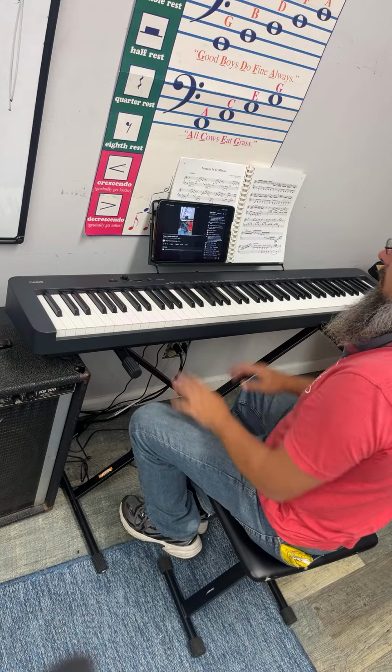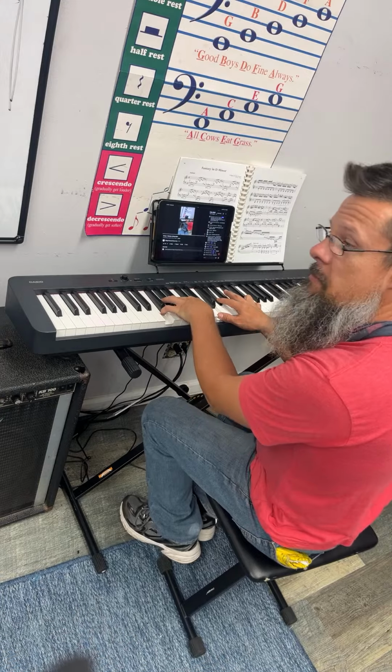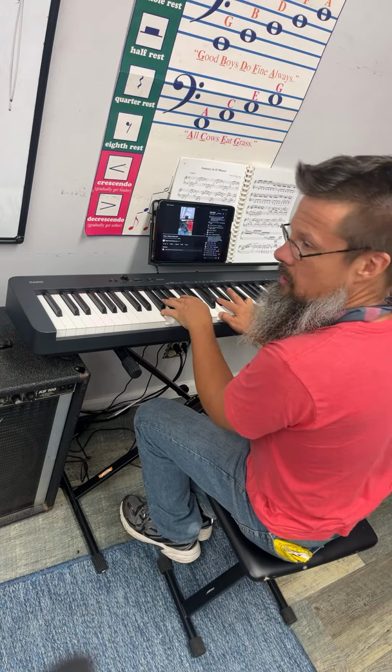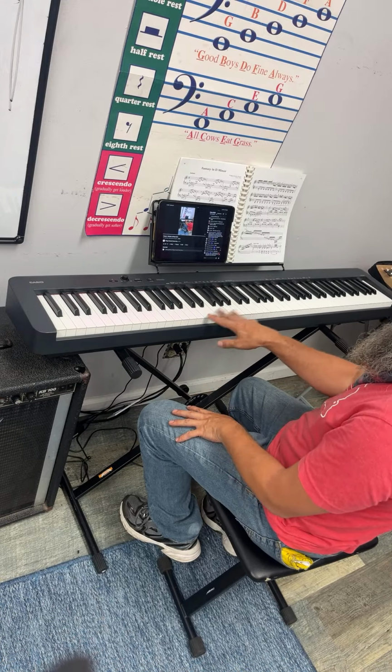So everything I just did right there is in the key of C major. I turned to an F minor to change the modality of one of my chords to build some more tension, and then went right back into C. The reason why: C is the 5 chord in the key of F.